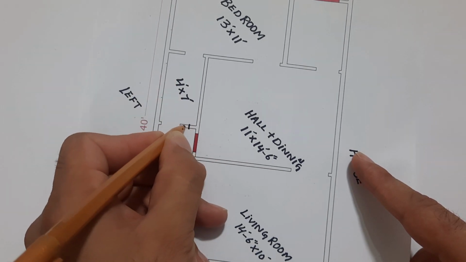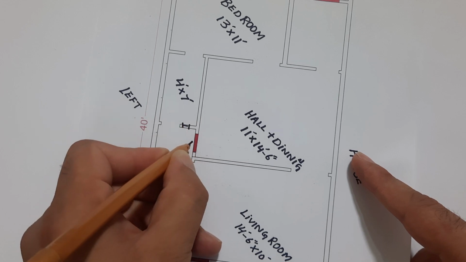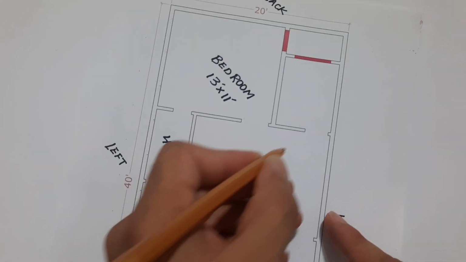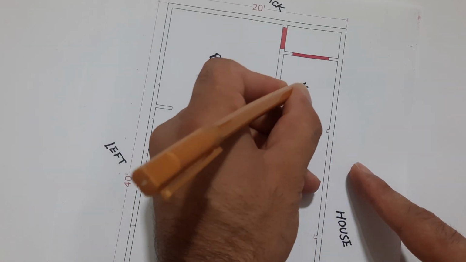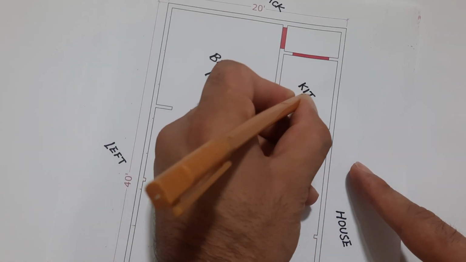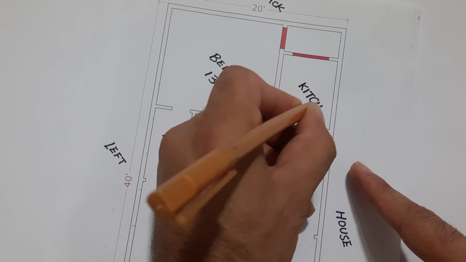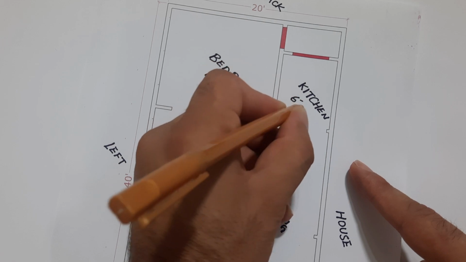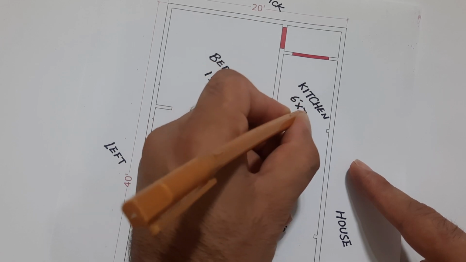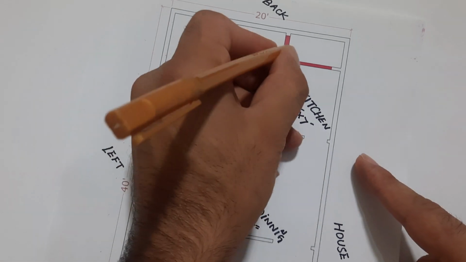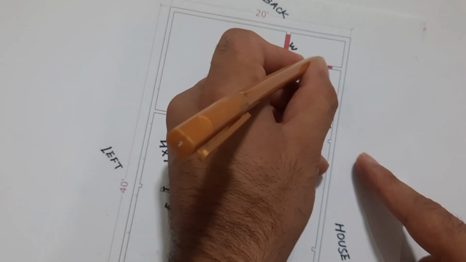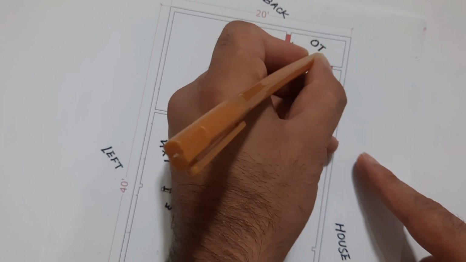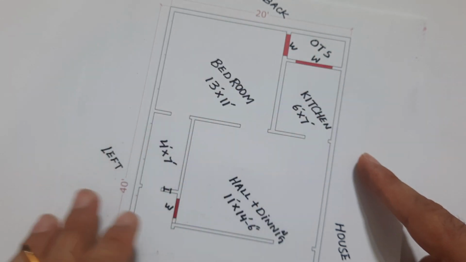Here you can see its ventilation. This is a window for the hall and dining, so here we have the dining area. Next, this is a kitchen. The size of this kitchen is 6 feet by 7 feet. Here you can see a window. This is also a window because this is open to sky.